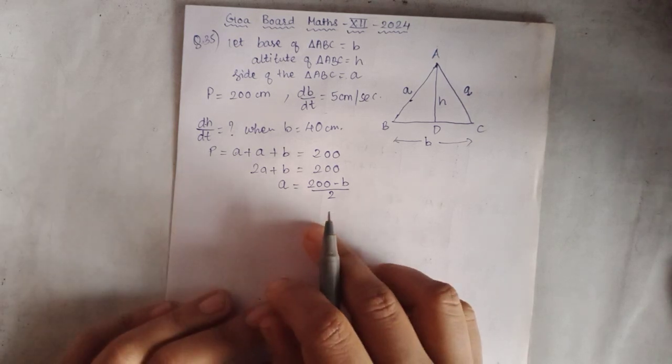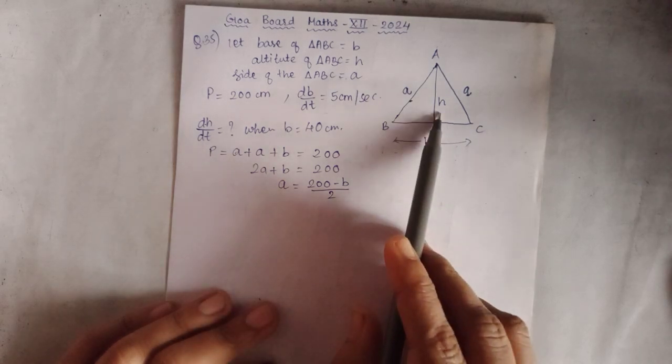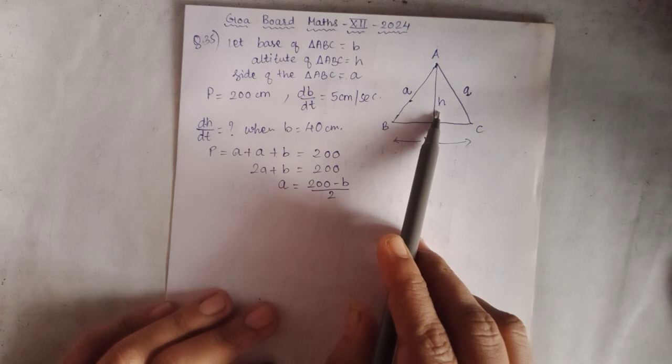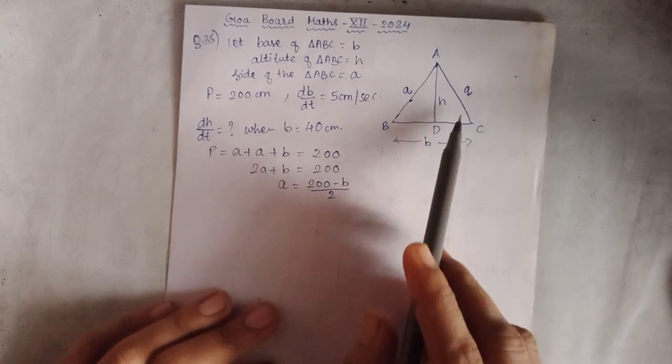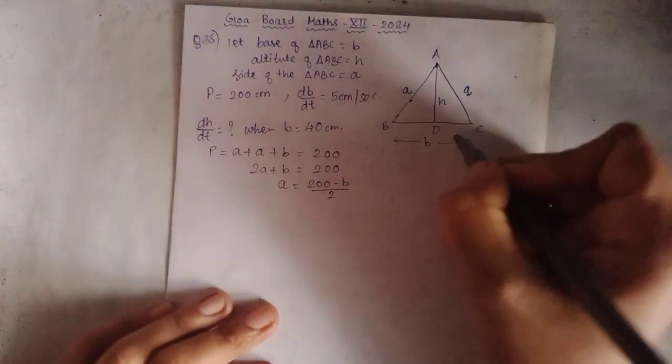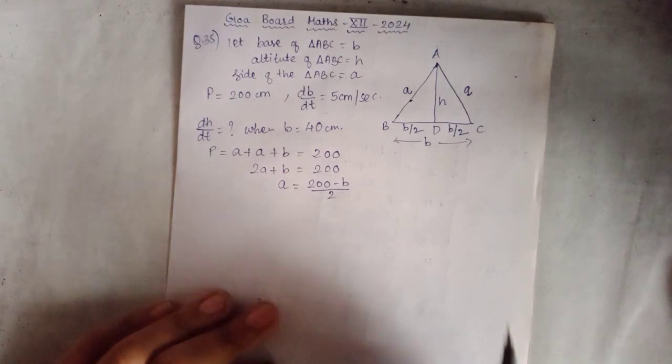Now we can find H by using Pythagoras. So this is half, this is half.